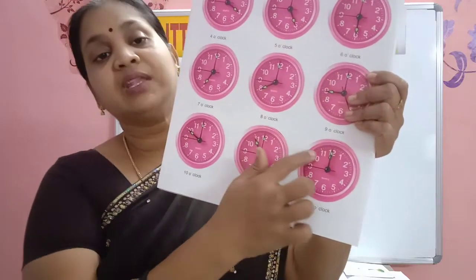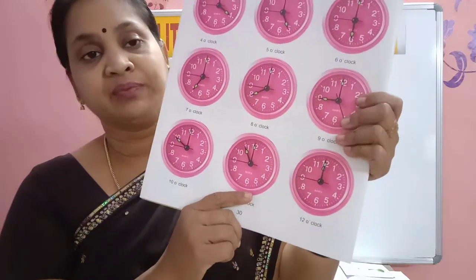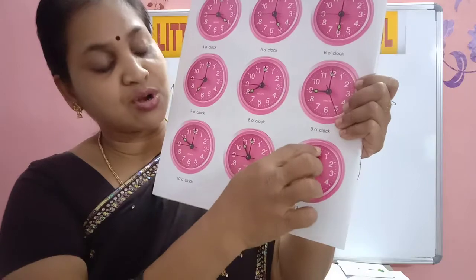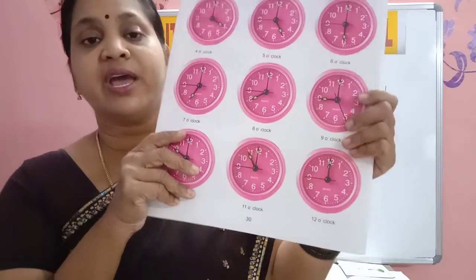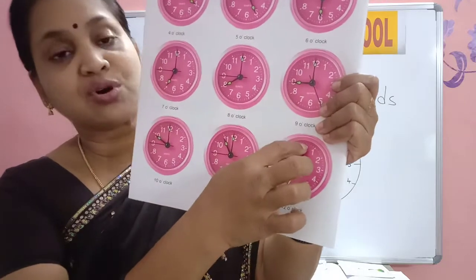Now in this clock, you tell me, the big hand is also on 12. The short hand is also on 12. Yes or no? The big hand is also on 12.